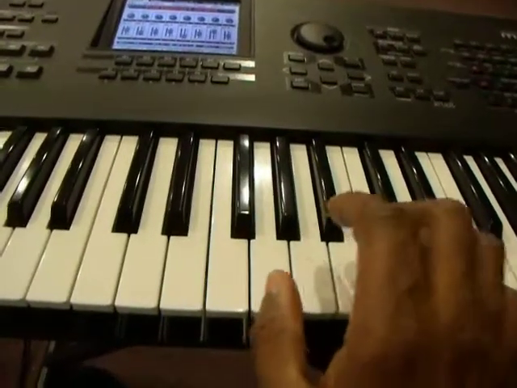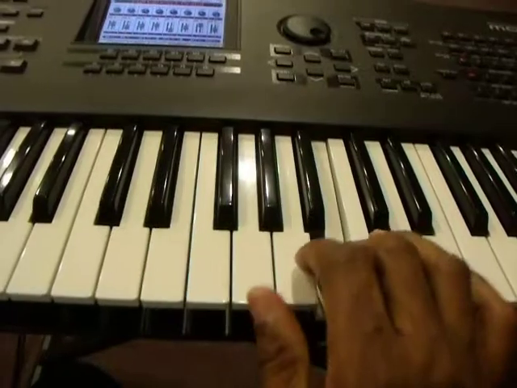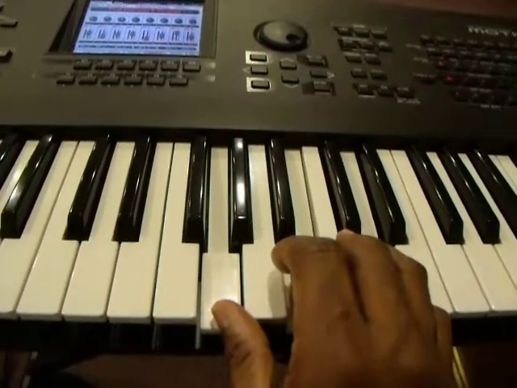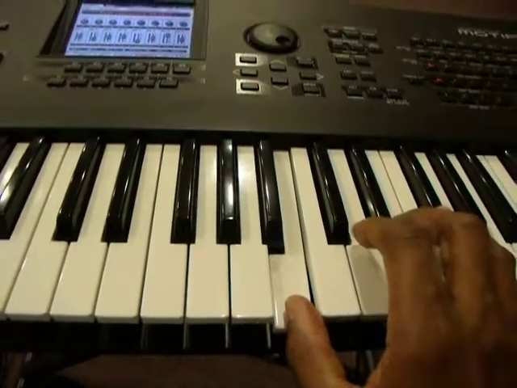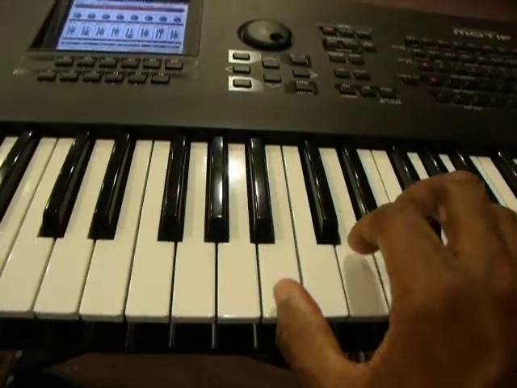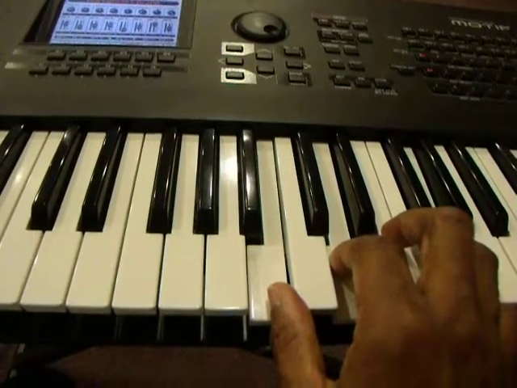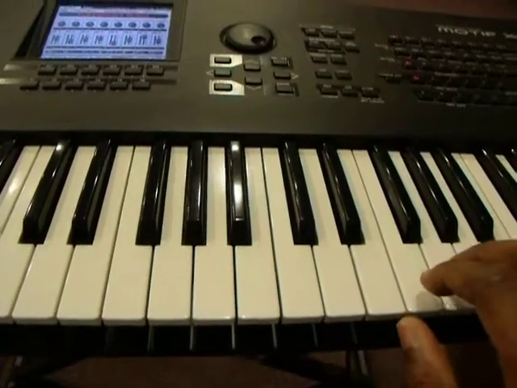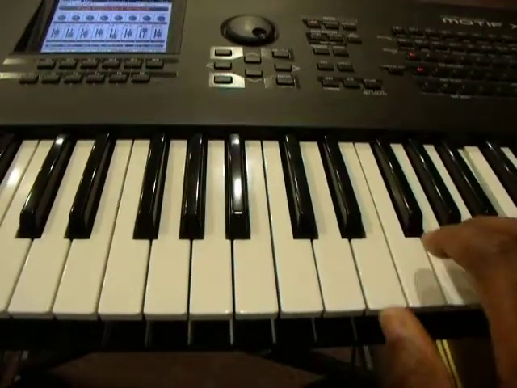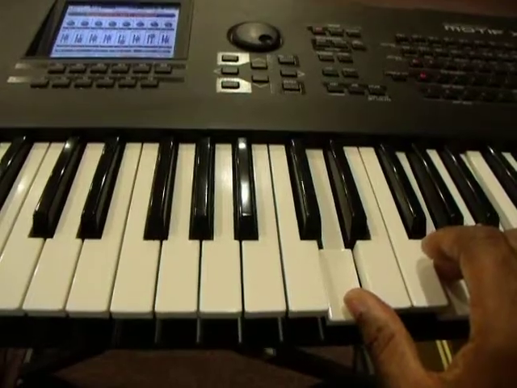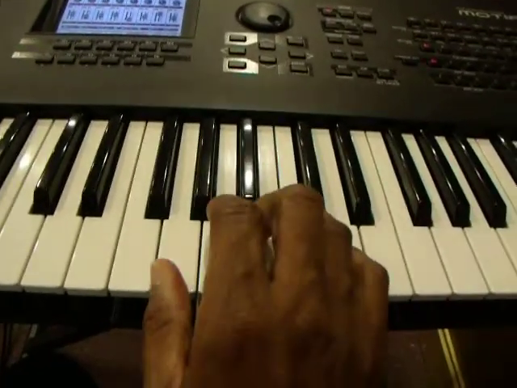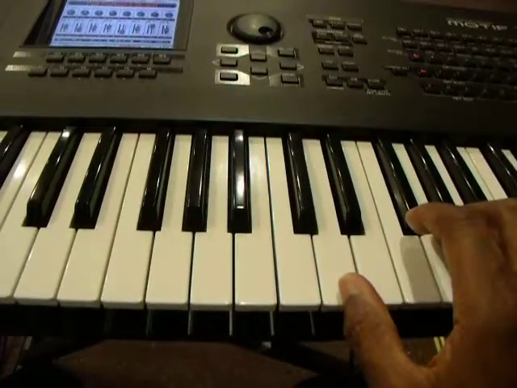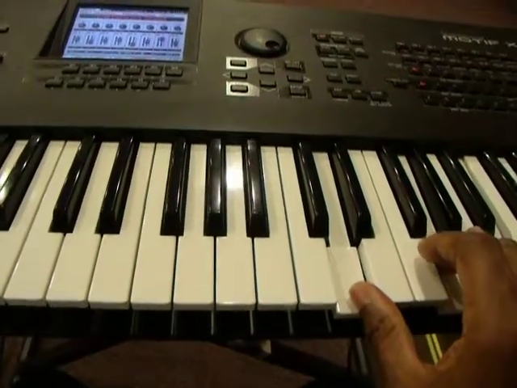And then the same thing with G major, G, B, D. This is a root position, B, D, G. Still the same notes, but now G is on top, first inversion. And then D, G, B, that's second inversion. Root position, first inversion, second inversion, okay?